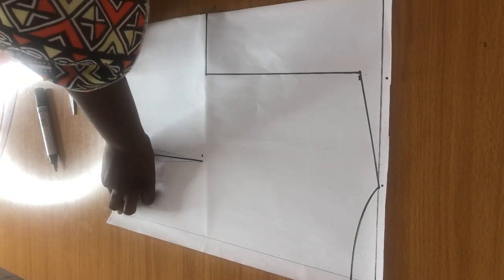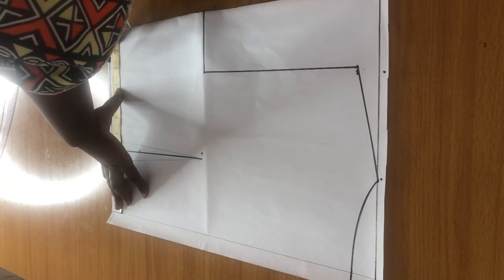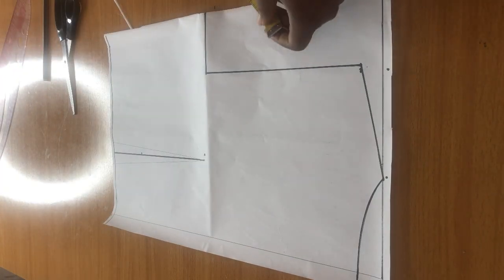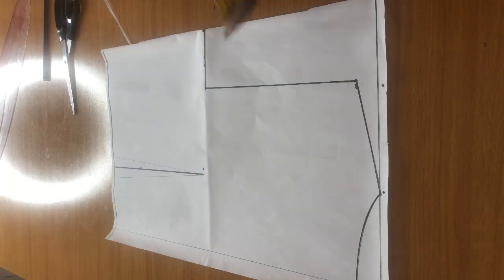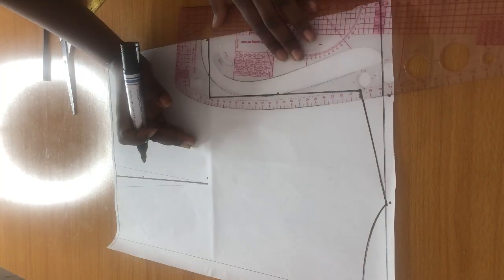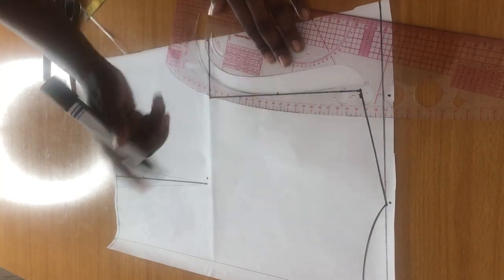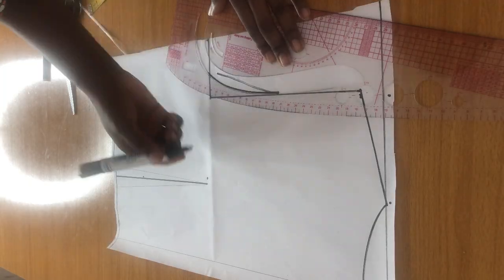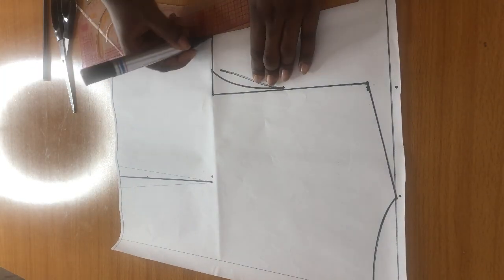So next I took my waist measurement, added the dart allowance, and also added extra 2 inches allowance, exactly what I did in the front, and then I did on the bust line to mark the measurement plus the allowance. Next, I went ahead to mark the armhole curve. So I took a curve from the midpoint of the line there.